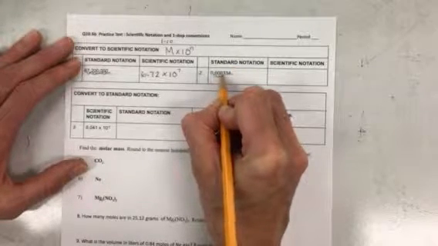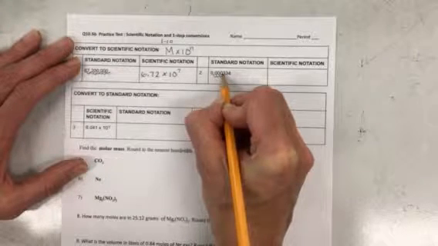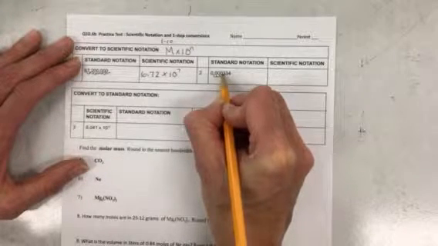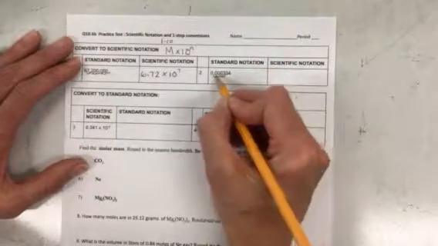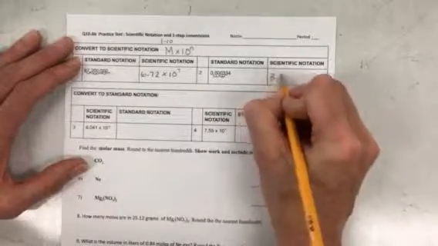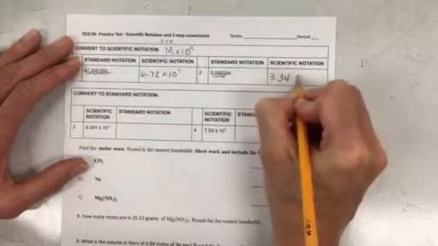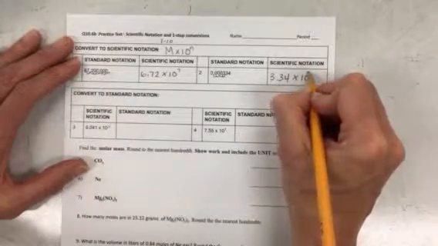1, 2, 3. If I stop here, it's 0.33. That is not high enough. That's under 1. If I go one more, now it's between 1 and 10, 3.34. So I did 1, 2, 3, 4 jumps. That's between 1 and 10 times 10. Since it was 4 jumps and it's a small number, it's negative 4.